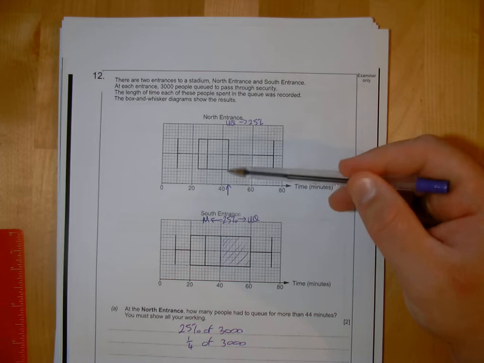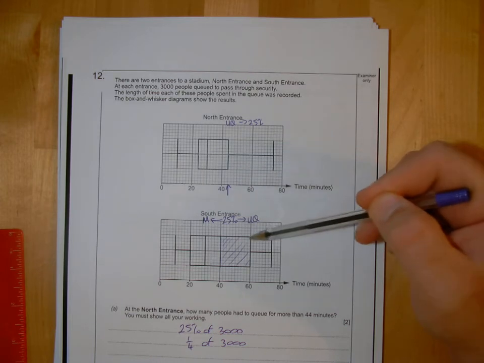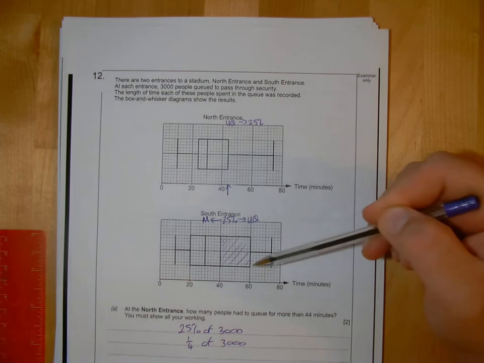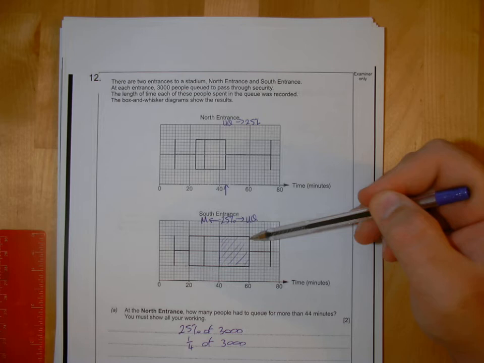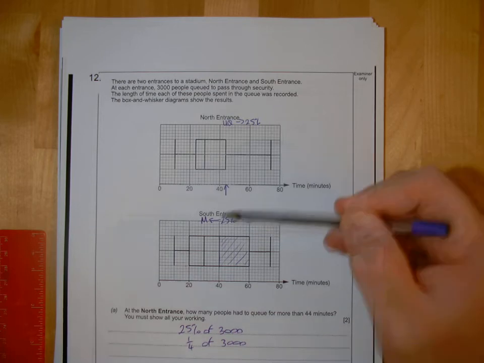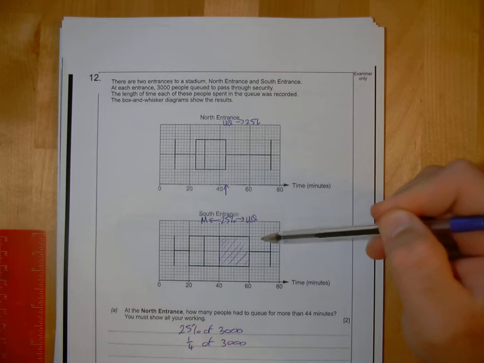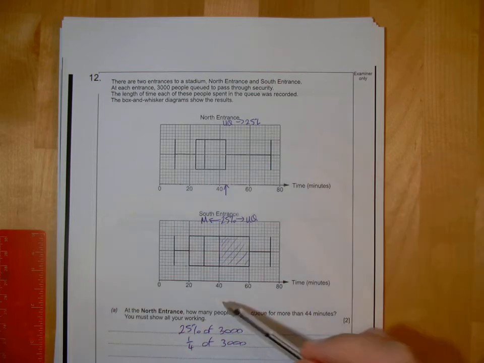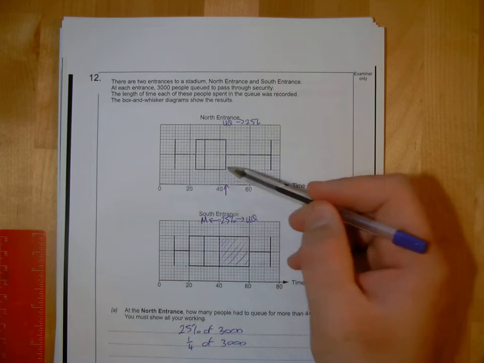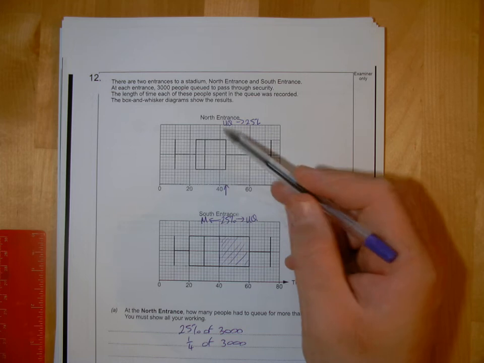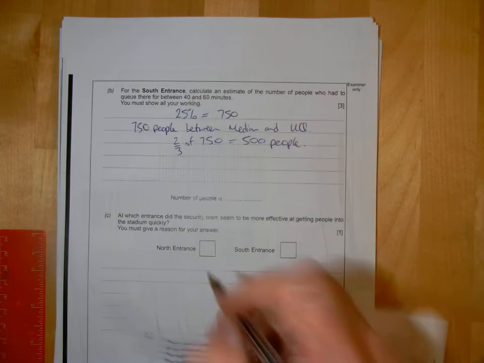And if you look at the upper quartile, okay, we've got 44 there, whereas the upper quartile for the south entrance is 60. So there's quite a difference, isn't there? Okay, so, and remember, upper quartile represents 75% of the data. So in other words, it took for the south entrance 75% of the people, okay, it took 60 minutes to get them in, whereas in the north entrance, for 75% of the people, it only took up to 44 minutes. So I would say the north entrance is more effective.